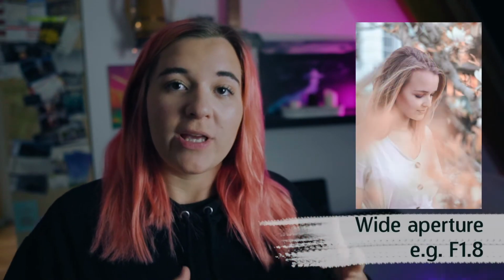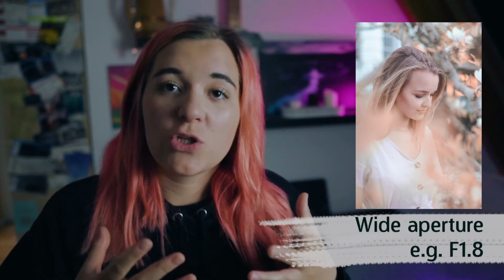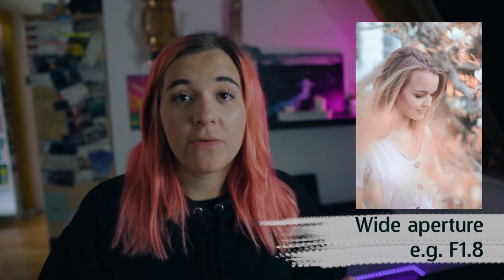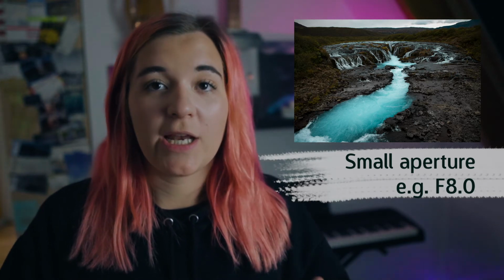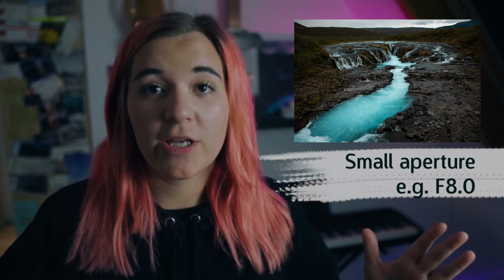Now, if you keep your aperture open, you will not only get more light, but also a shallow depth of field. This is a small area where you can pull focus. Everything outside this area will be blurry because it's out of focus. However, if you go with a higher number, meaning a smaller aperture, you will have a bigger focus range and not so many things will be blurry in the background.